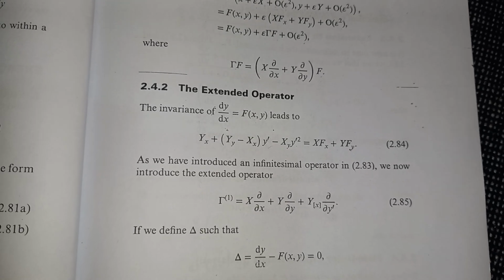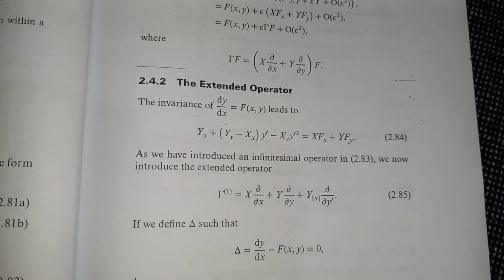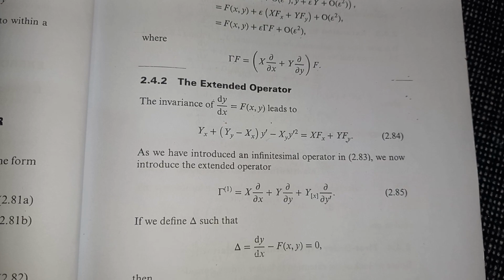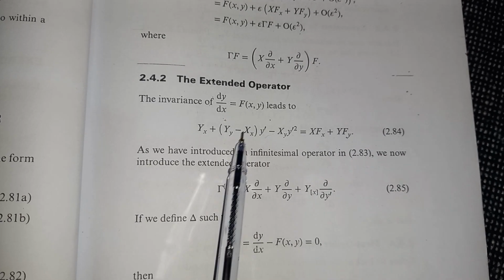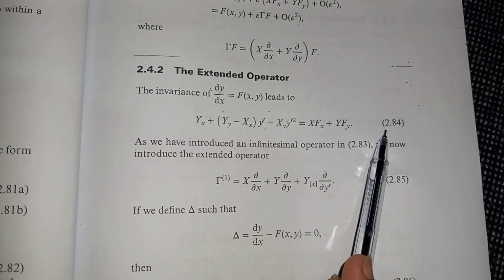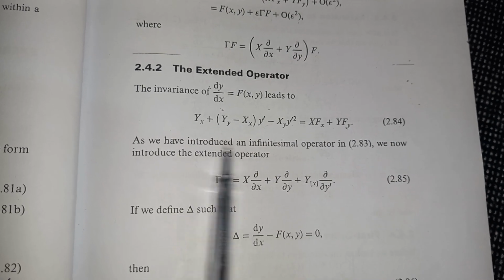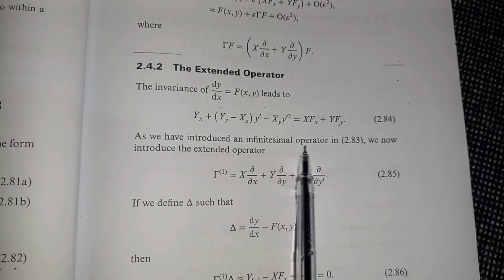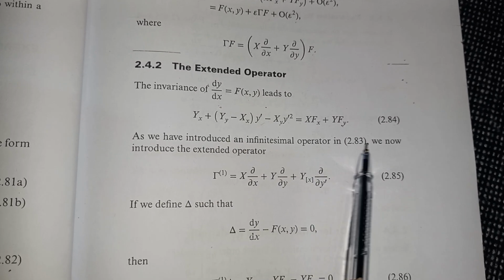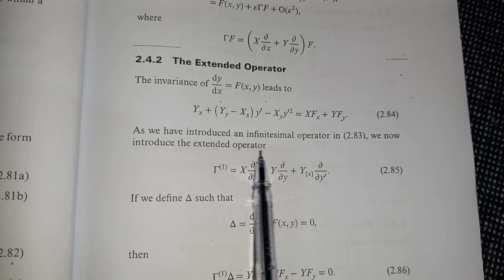Hello everyone, in today's lecture we will discuss the extended operator. Now students, the invariance of a linear first order ordinary differential equation leads to equation number 2.84, and this is actually the least invariance condition. Now students, we want to introduce an infinitesimal operator in 2.83. Now we introduce the extended operator.